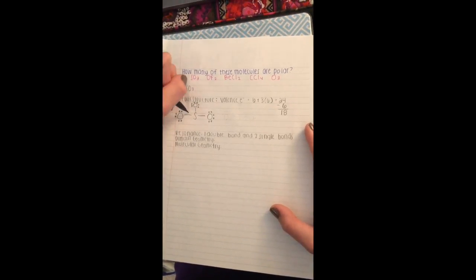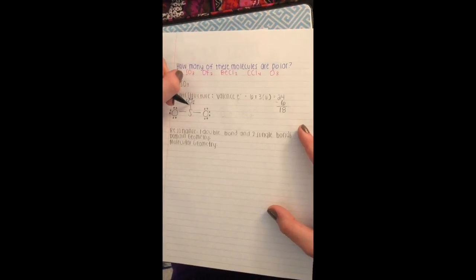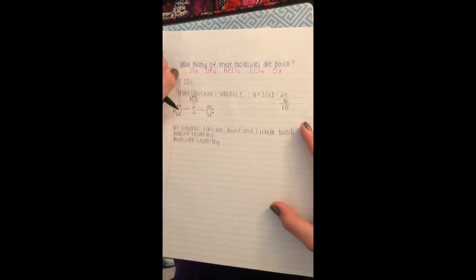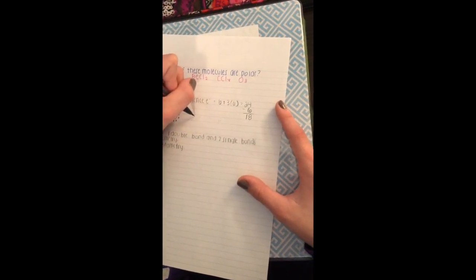But when we do that, we see that this Lewis structure is a resonance structure because they can have one double bond by any O and 2 single bonds by any O. So I'll just draw one of the structures right here.